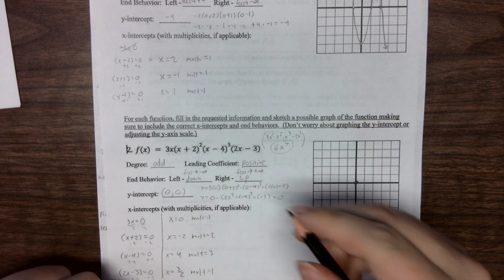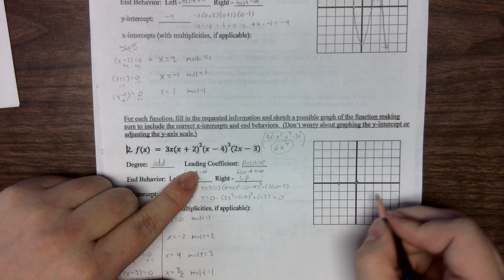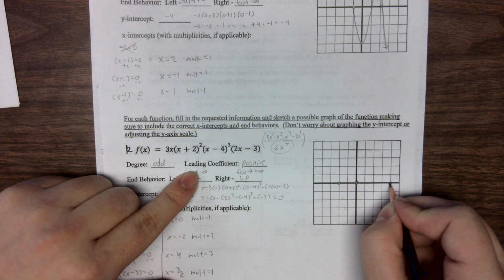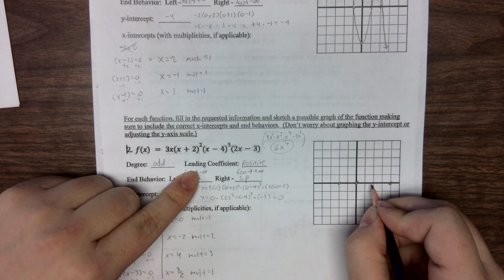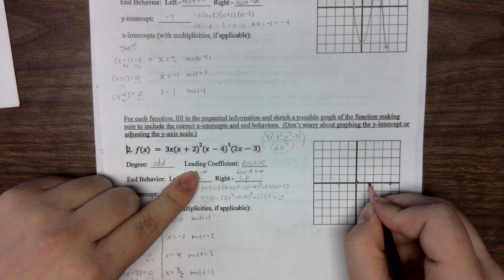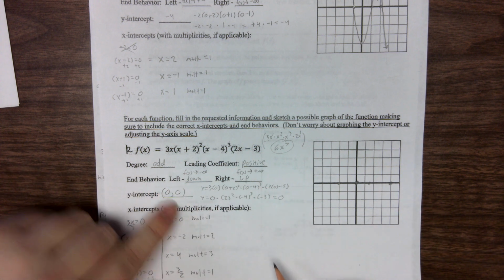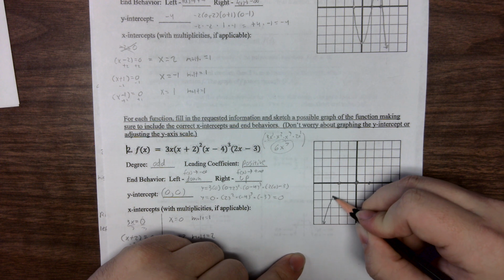Okay, so let's plot those points on there. We've got negative 2, positive 4, and 1.5. It's going to go down and then it's going to go up. So we're starting down, approaching this.